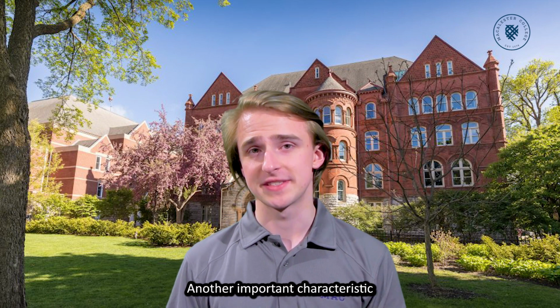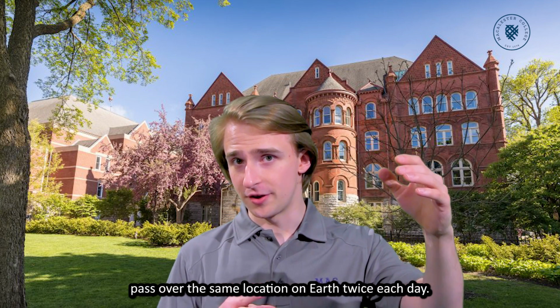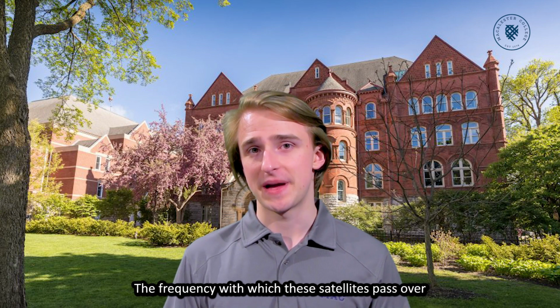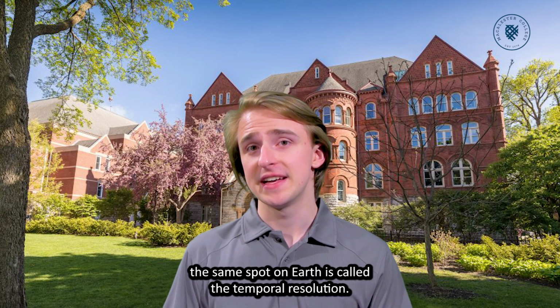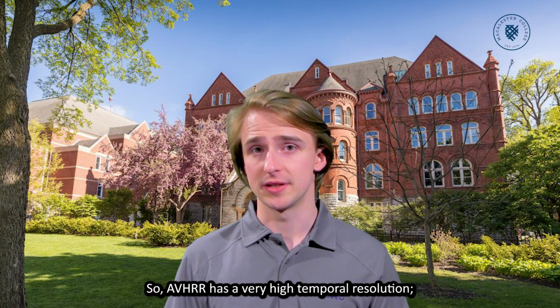Another important characteristic is that AVHRR satellites pass over the same location on Earth twice each day. The frequency with which these satellites pass over the same spot on Earth is called the temporal resolution, so AVHRR has a very high temporal resolution.